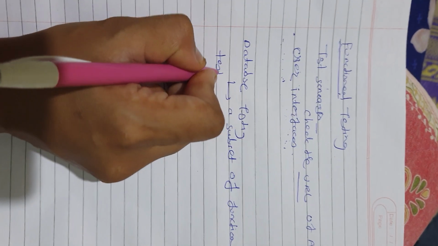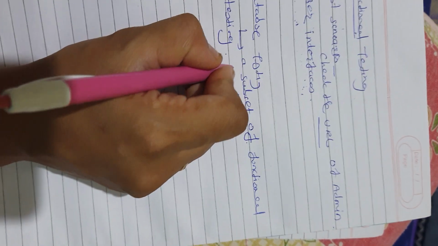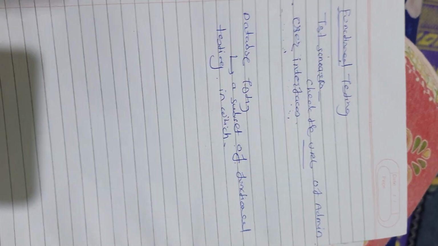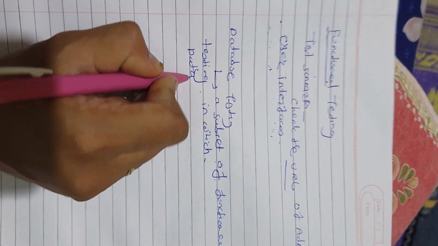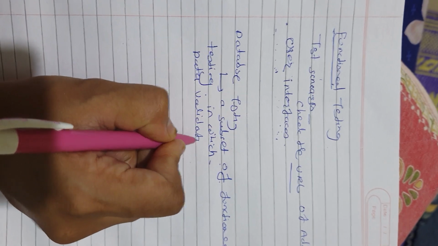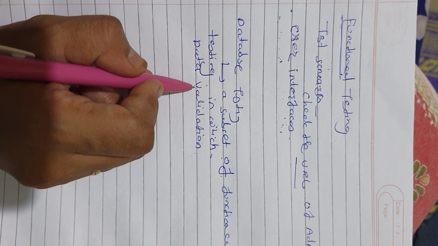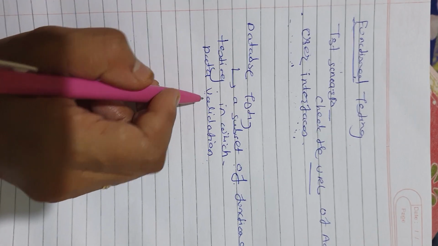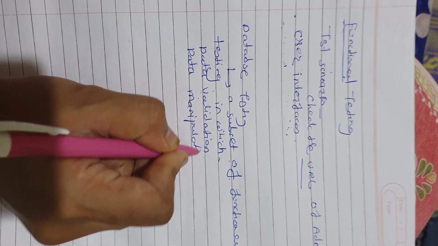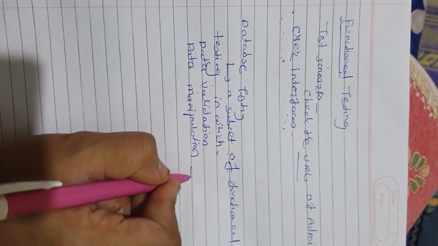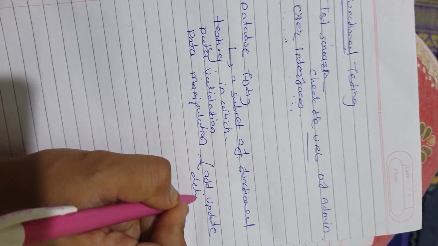What is database testing? Database testing is a subset of functional testing in which we have to test data, meaning information, data validation. Whatever information is stored in the database, you have to check that the information is valid or not. So data validation. Second one is data manipulation. Manipulation means you add, update, delete, etc.